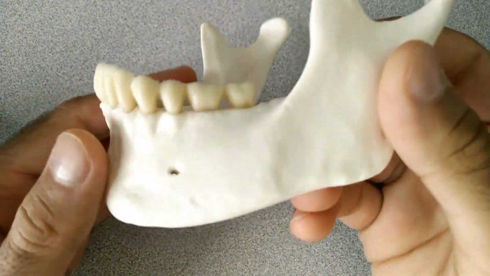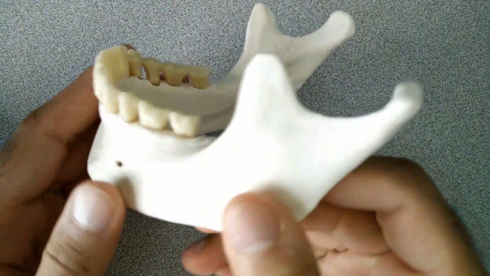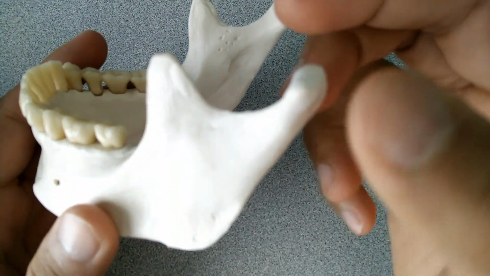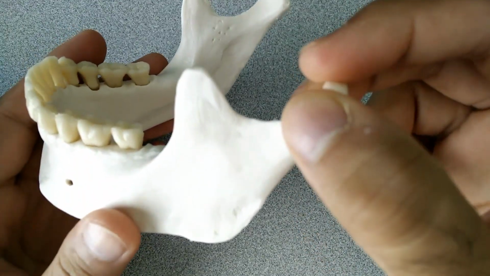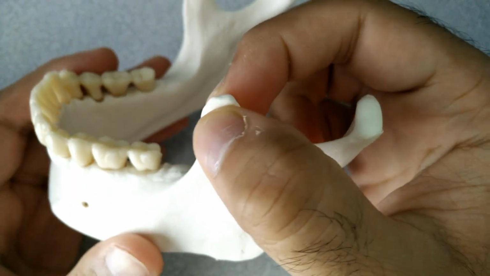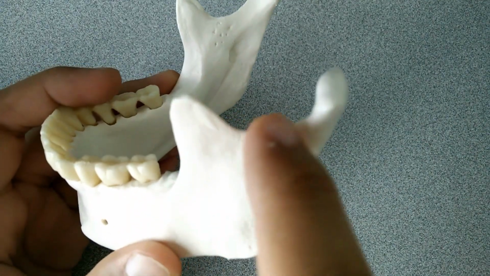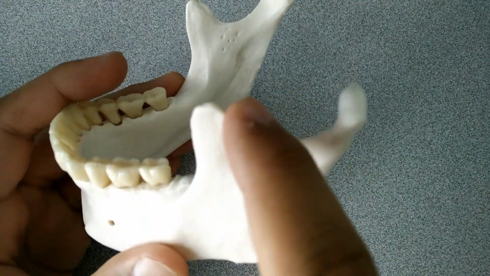Right, let's discuss the mandible. So we'll start off with the anatomy of the mandible. Here we have the head of the mandible, or the condylar process. This is called the coronoid process right here. This indent right here is called the mandibular notch.